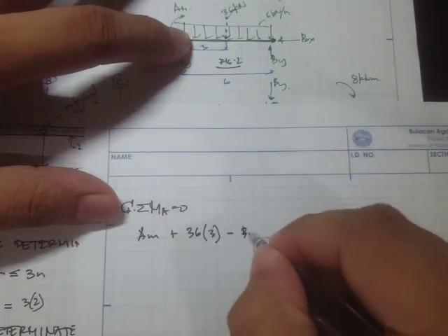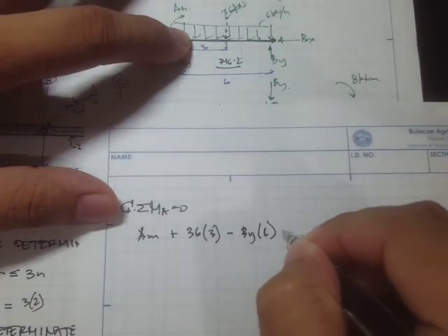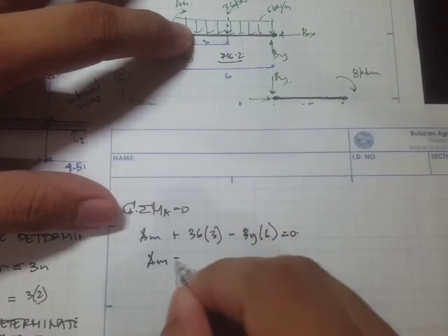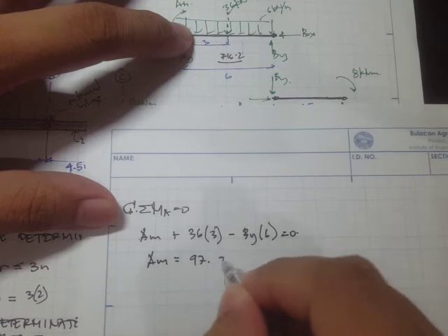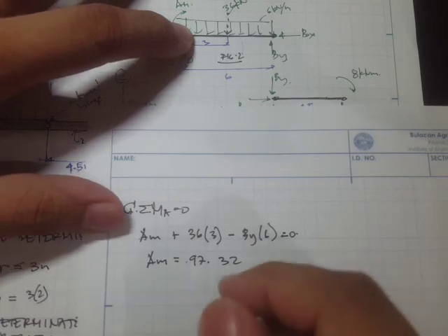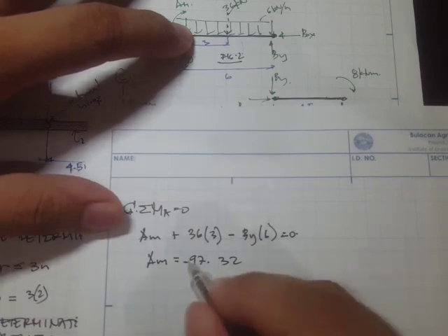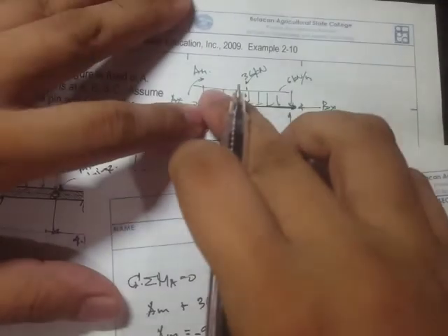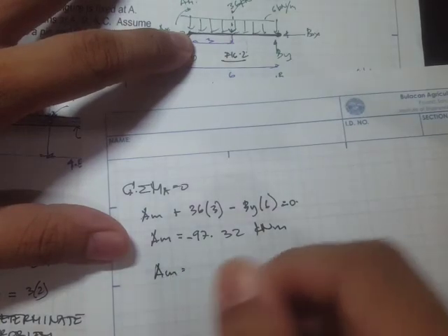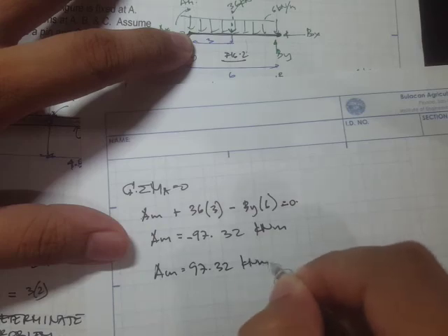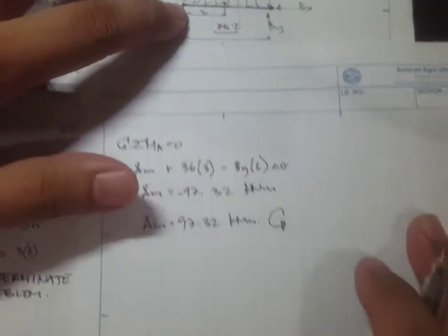This is By times the moment arm, which is equal to 6. This is 0. So therefore AM is 97.32. Actually, this will be negative. So that means that instead of having a clockwise rotation, our AM is counterclockwise. So this is 97.32 kilonewton meter in counterclockwise direction.